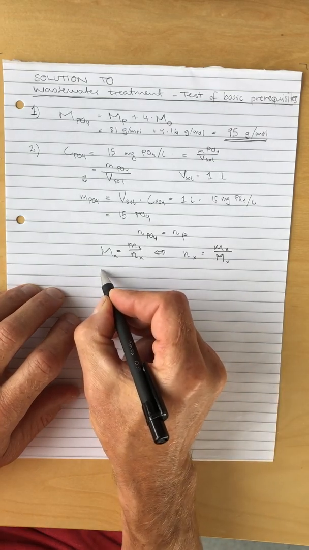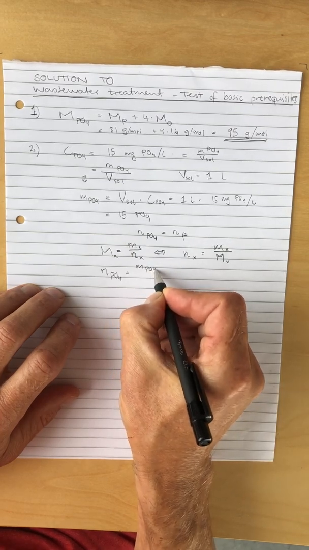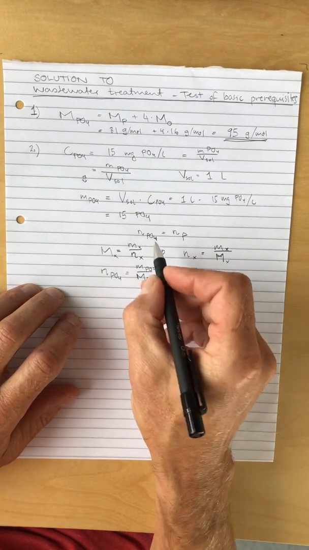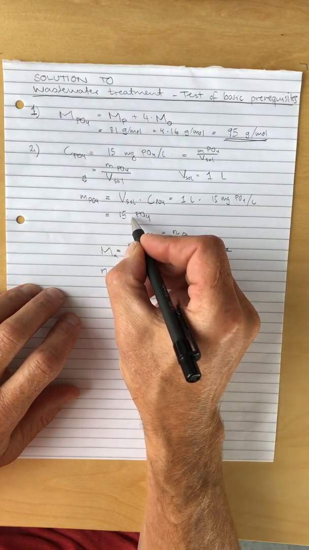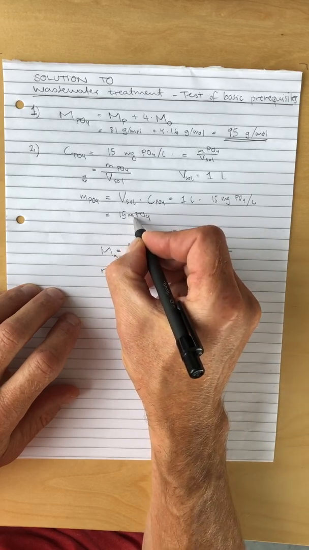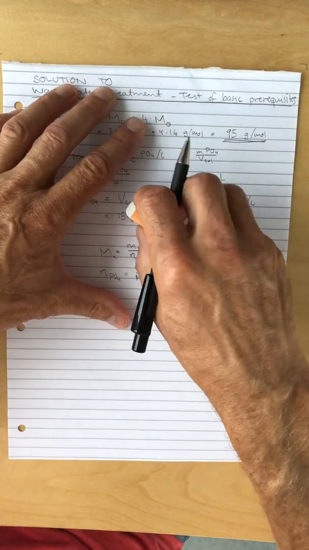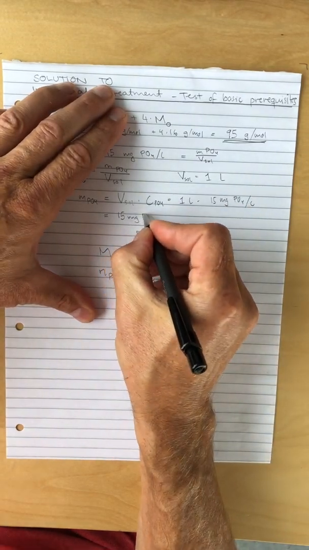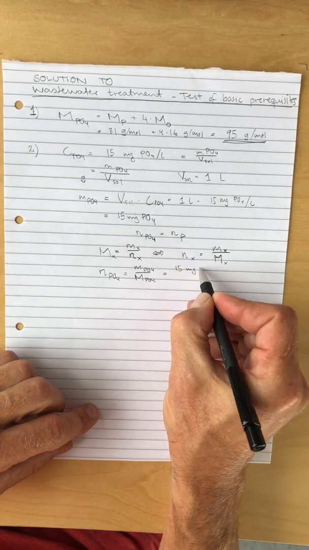So for orthophosphate, I've got the mass divided by the molar mass, and in this case I have the mass equal 15, I have the unit here, 15 milligram, of course. So let me just write that a little nicer. So I have the mass, 15 milligram PO4.